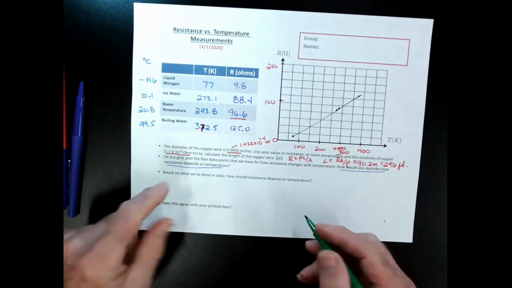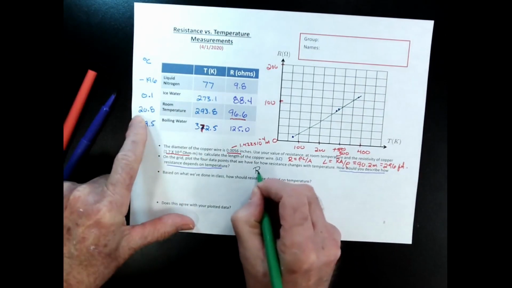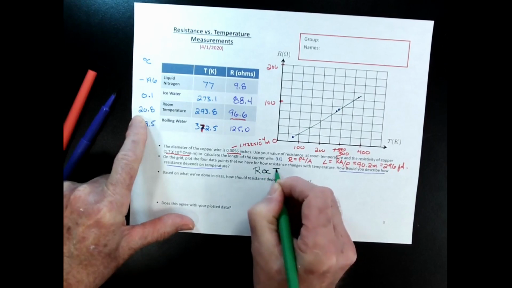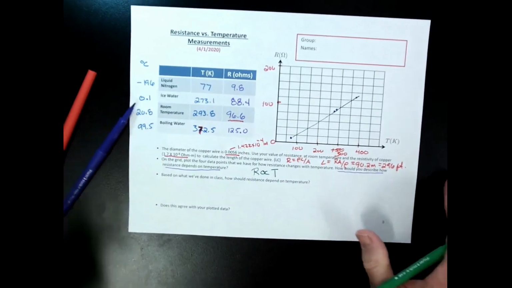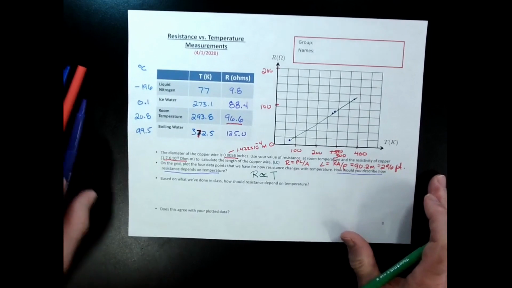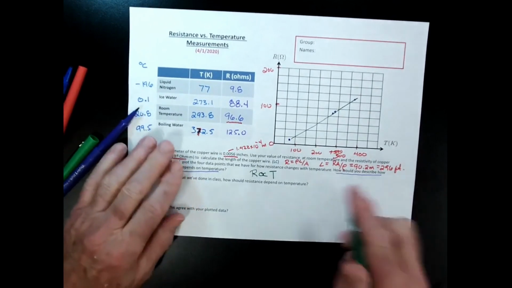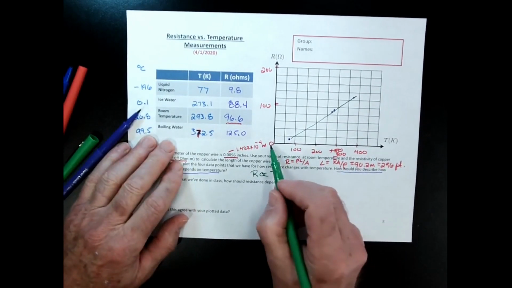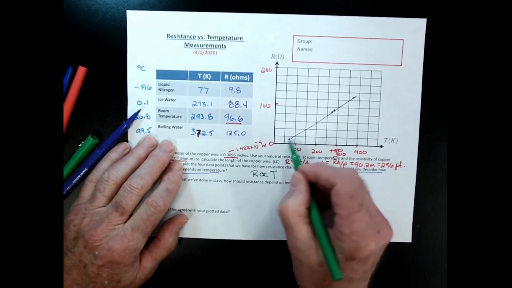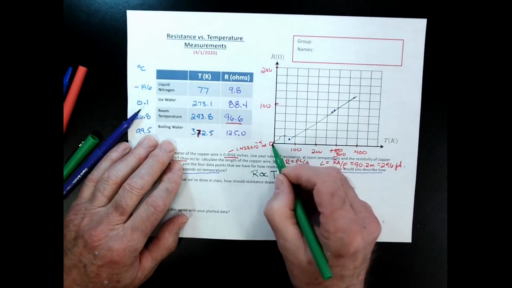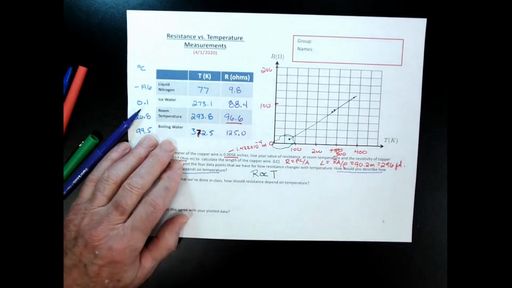And what we would say is that resistance is proportional to temperature. The proportionality constant would be the slope of that line. Now, be aware that between 0 and 77 Kelvin, this doesn't come down to 0 here. It's going to do something else in here at lower temperatures.